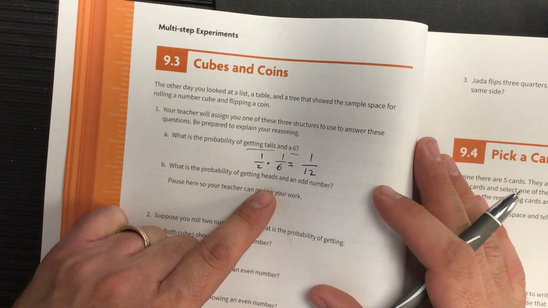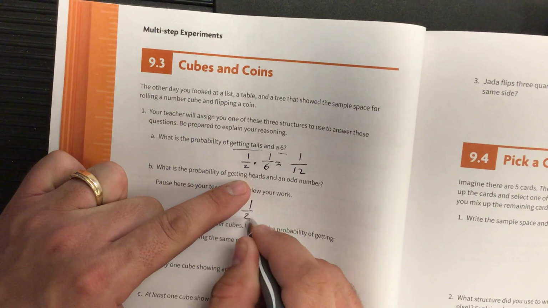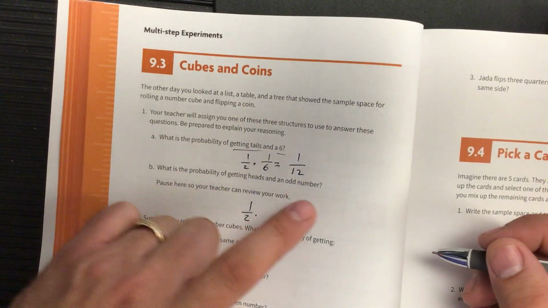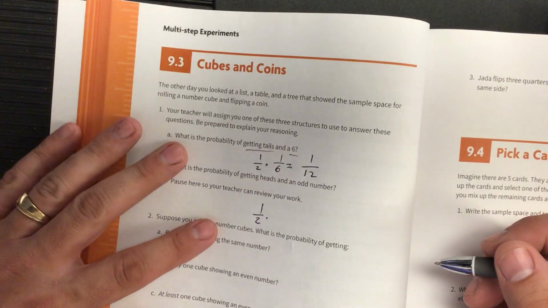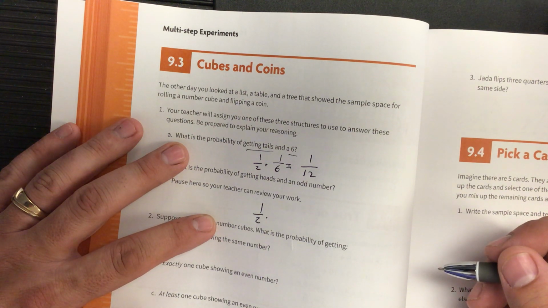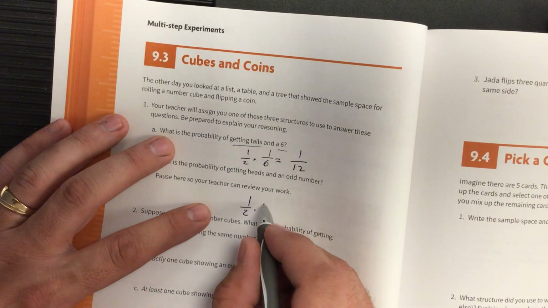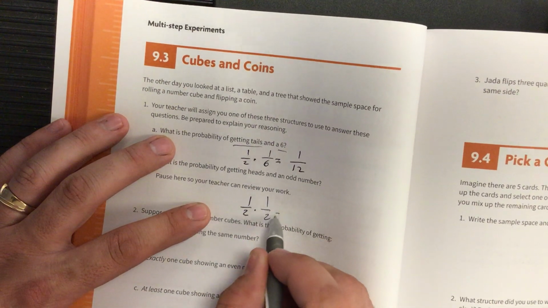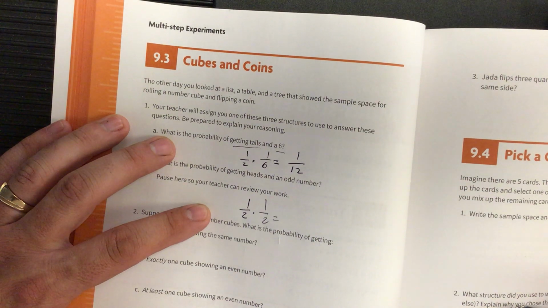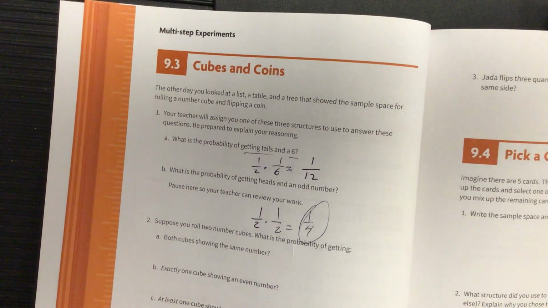Next one. Liru, what's the probability of getting a heads on a coin? Trey, probability of getting an odd number on a die. 1/2. 3 out of 6, right? 3 odd numbers on a die. You could go 3 out of 6, but I'm going to reduce it right away to 1/2. What's 1/2 times 1/2? Probability is 1/4.